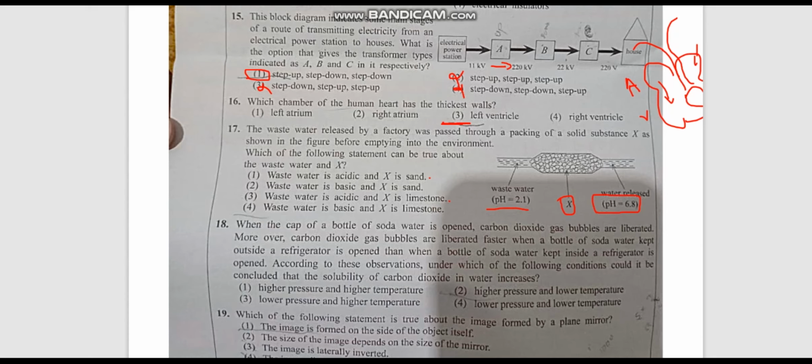Now first we have to find whether wastewater is acidic or basic. Now that we have found, pH less than 7 means it is acidic, therefore wastewater should be acidic. So the second one we omit, even the fourth one we omit. Now either it should be 1 or 3. Now you have to understand, limestone is calcium carbonate. Calcium carbonate is usually a basic substance.